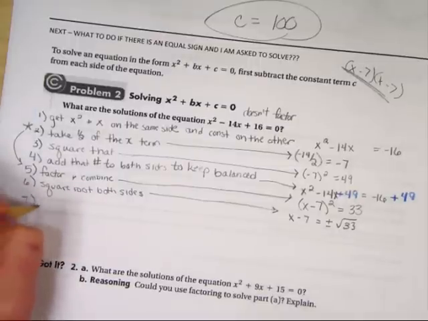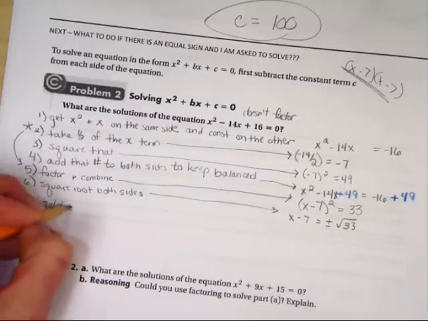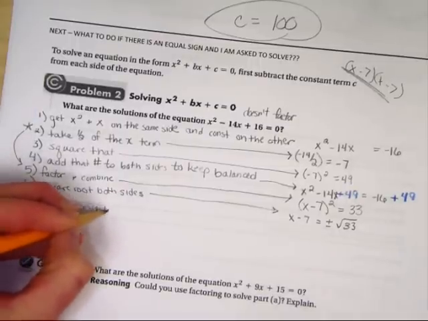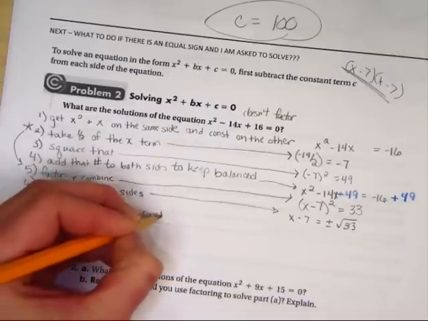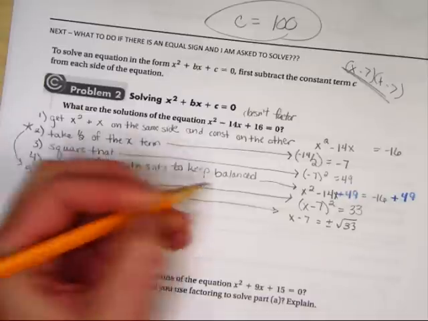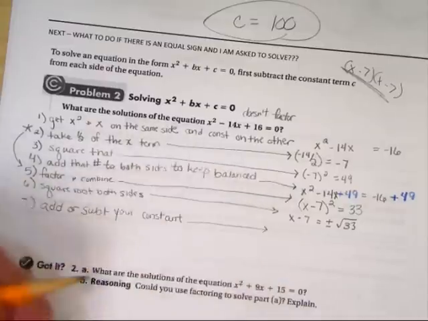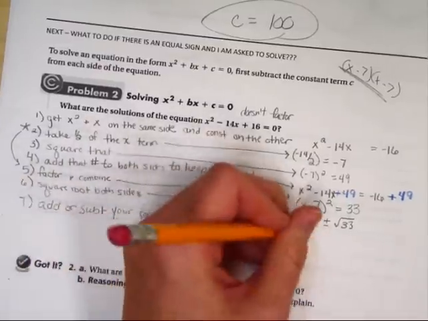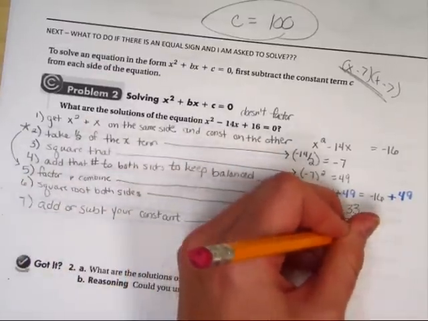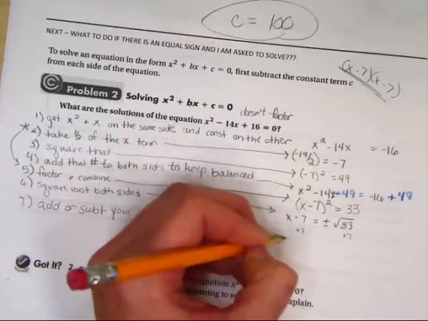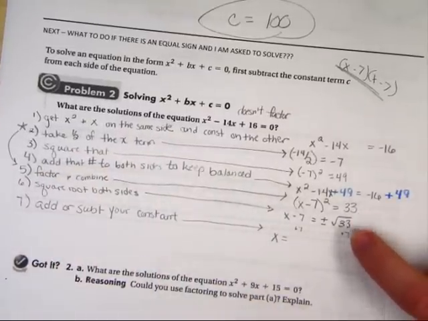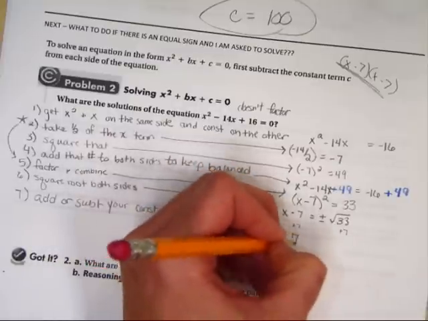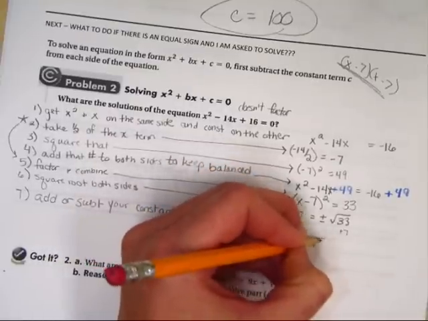Step 7, add or subtract your constant. So I'm going to draw an arrow over. Now you see this 7? That means I have to add 7 to both sides. So I get x equals, and please don't put that 7 inside the square root, because 7 is not in the square root. So what we're going to have is a positive 7 plus and minus the square root of 33.